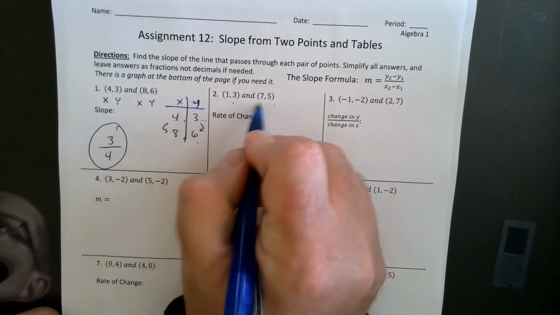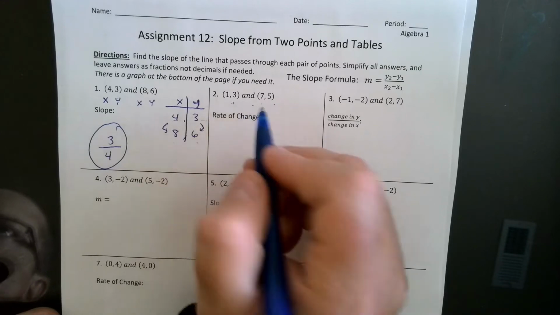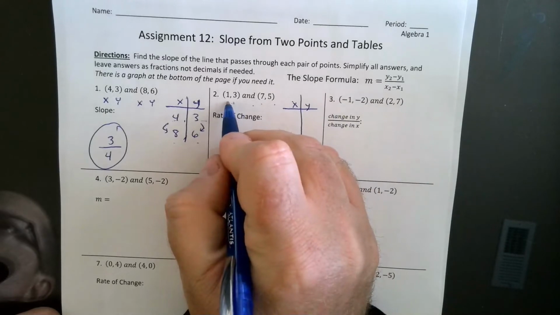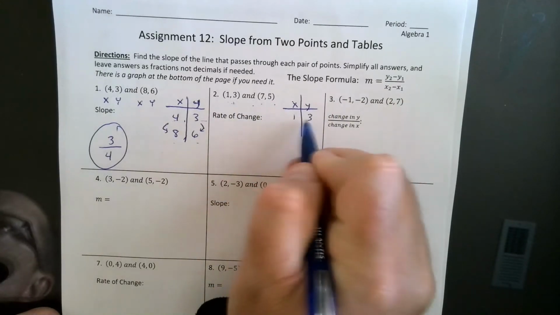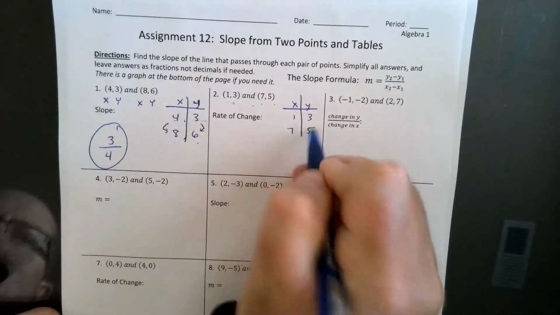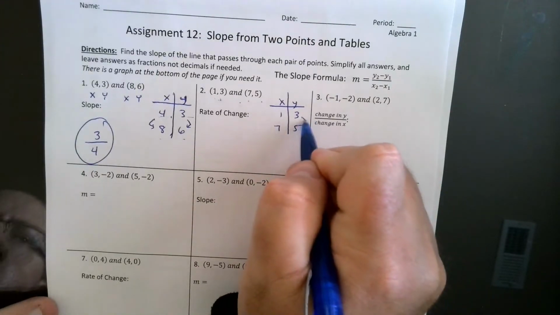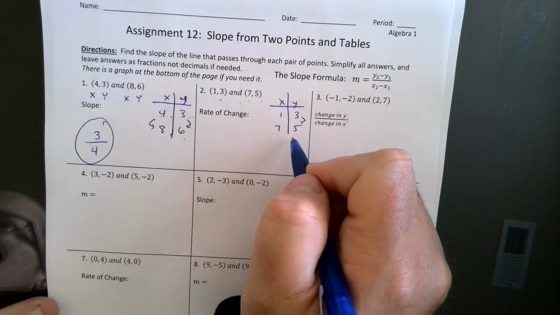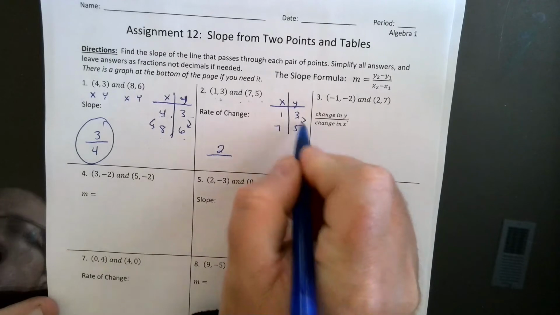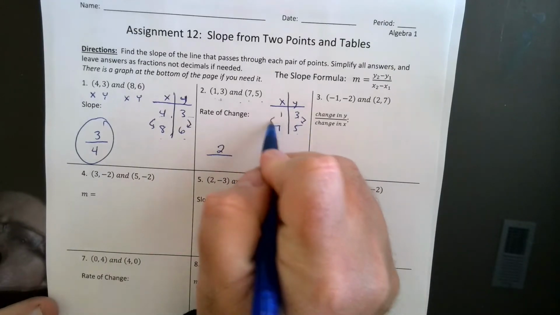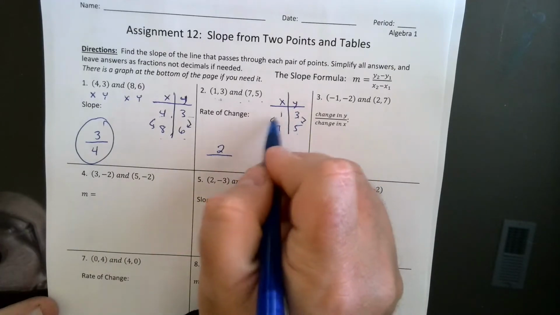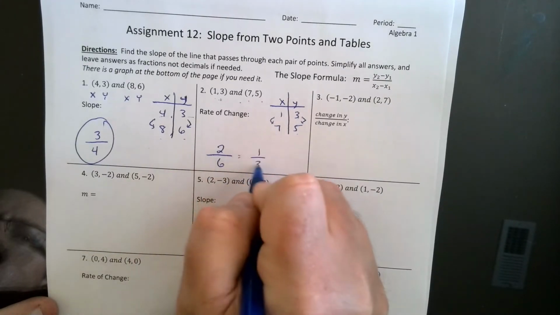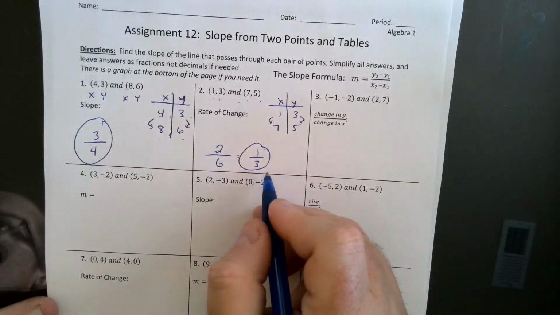Okay, let's look at another one here. So if we have the 2 ordered pairs, 1, 3, and 7, 5. So if we make a table, we have 1, 3, and 7, 5. Okay, so ask yourself, going from 3 to 5, are we getting bigger or smaller? We're increasing by 2, so a positive 2. And on the x side, we're getting bigger by 6. So our slope is 2 over 6, which will reduce to 1/3. Okay, so there's our answer for that one.